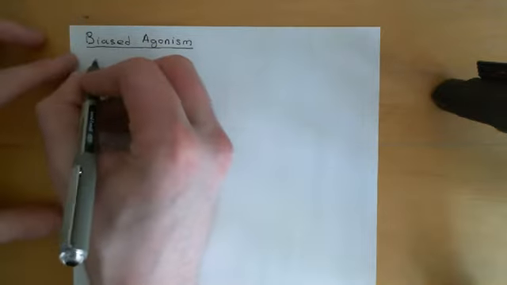This is the concept of biased agonism, that different ligands can bias a G-protein coupled receptor to either signal through heterotrimeric G proteins or the arrestin signaling, and then also can bias G-protein coupled receptors to certain heterotrimeric G proteins over others. So I want to give you some examples of where this is actually clinically useful.